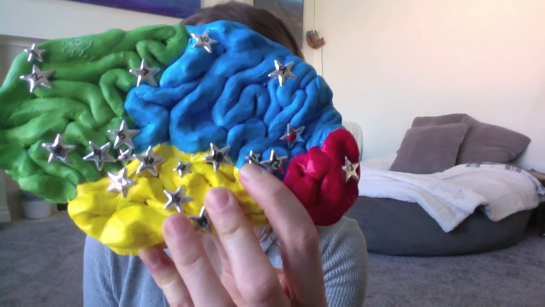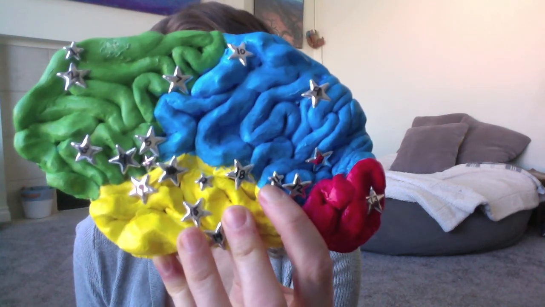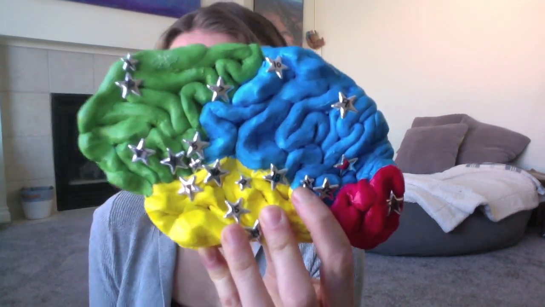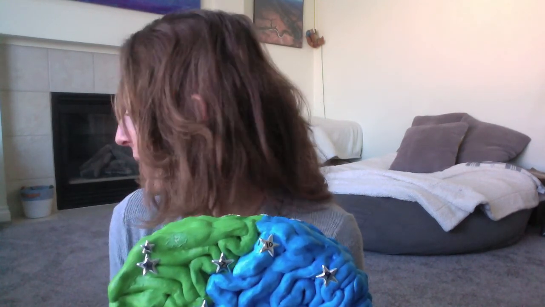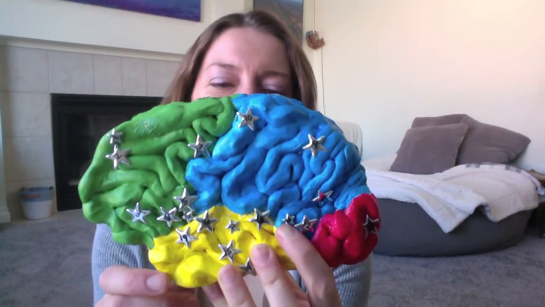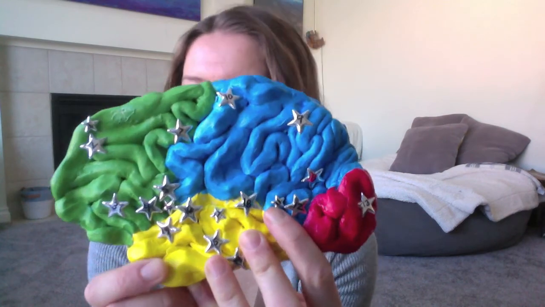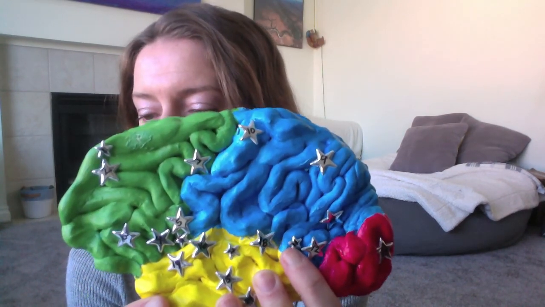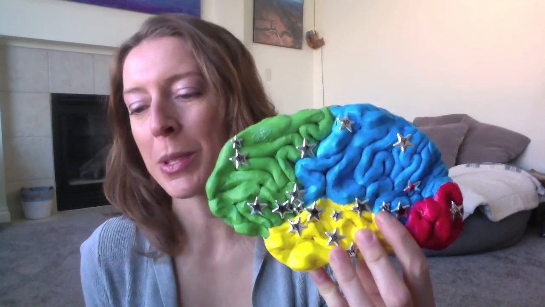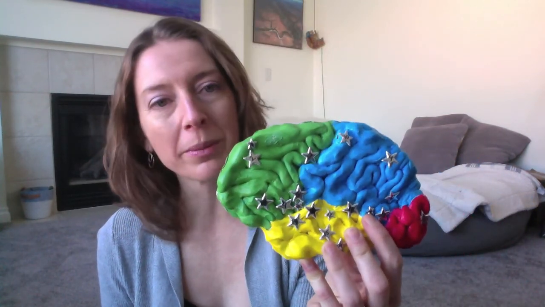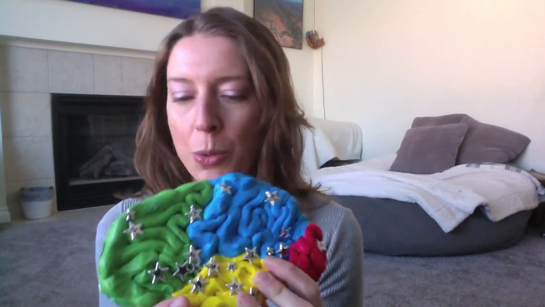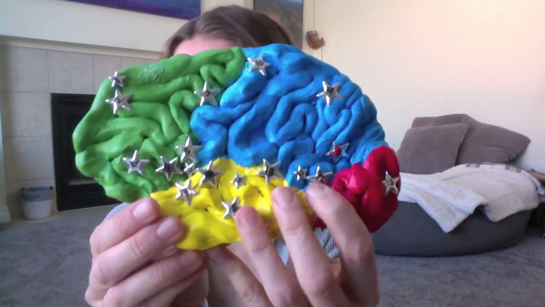Number 11 down here is the supramarginal gyrus. In this area, in humans, it's different than in animals, or so our book says. In humans, we use this area for phonological processing, and it helps us to understand postures and gestures with other people. And then 12 is right next door.